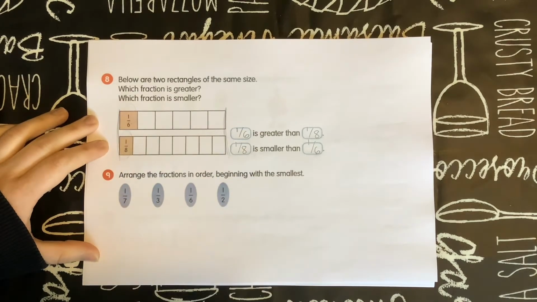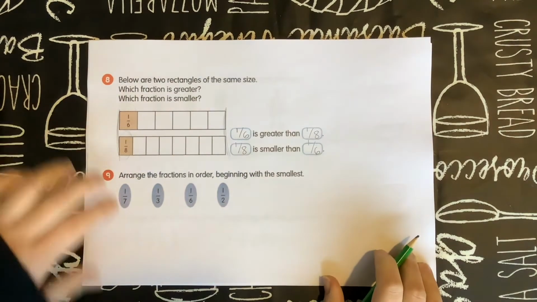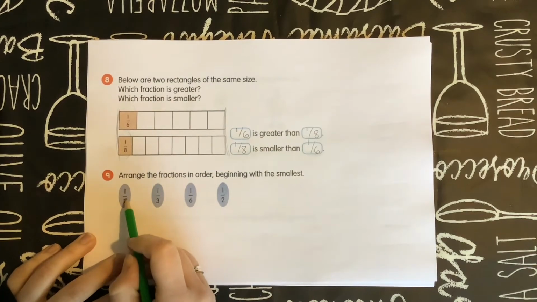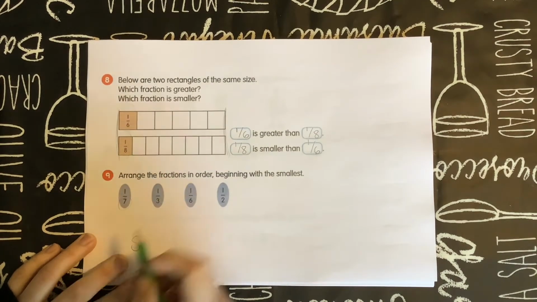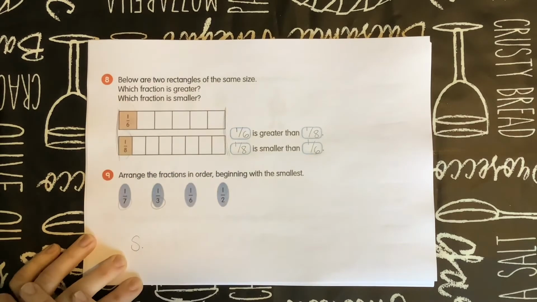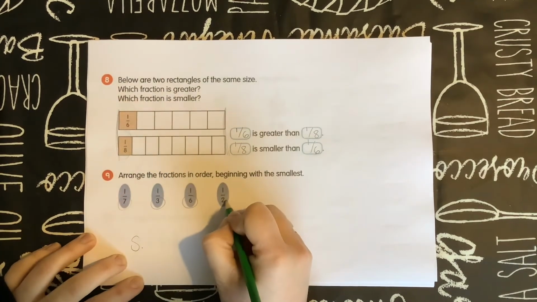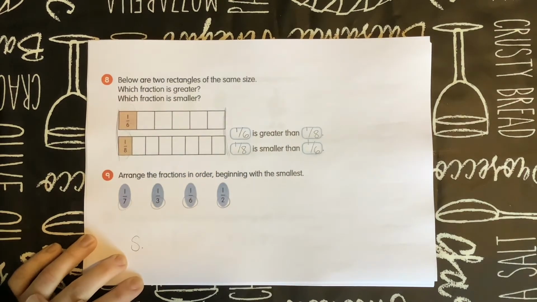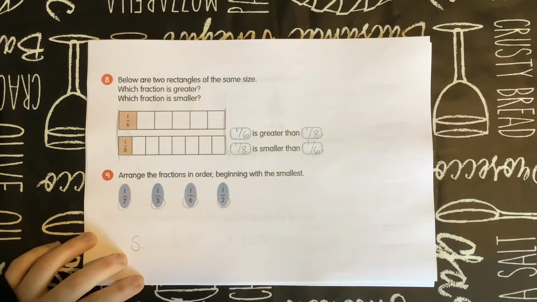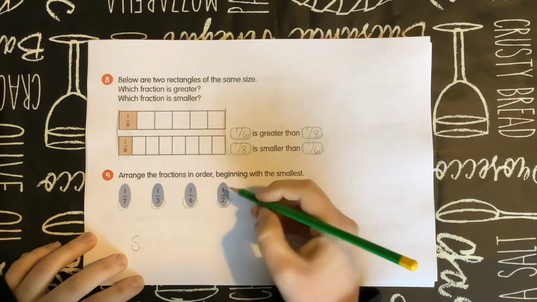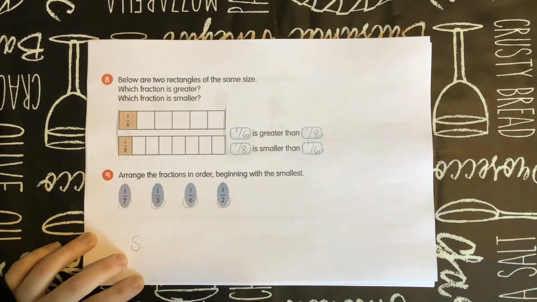Look at these and arrange them in order, beginning with the smallest. Well, this cake's been cut into 7 pieces. This cake's been cut into 3 pieces. This cake's been cut into 6 pieces. And this cake has been cut into 2 pieces. So the smaller number of pieces you cut your cake into, the bigger piece you're going to get. So I know that this must be the biggest because it's been cut into less pieces.